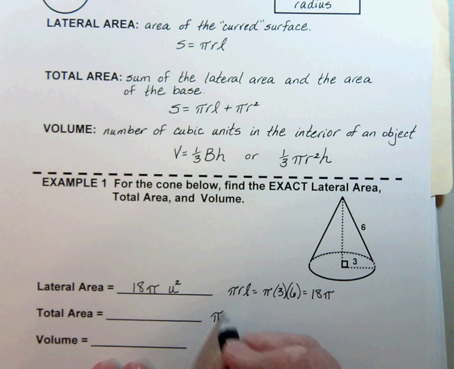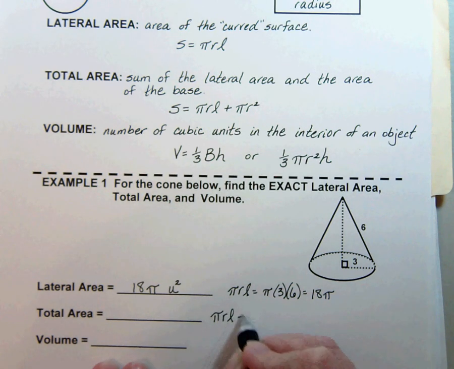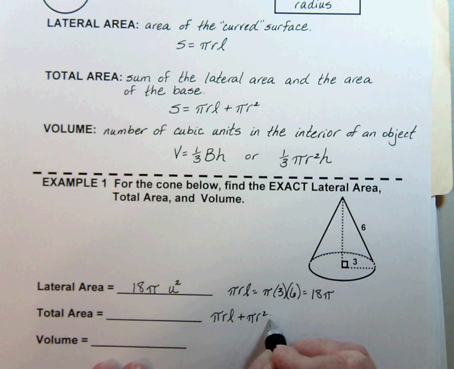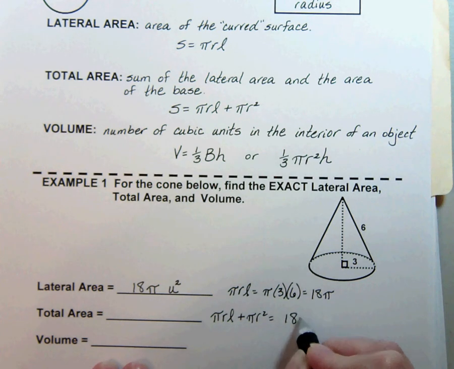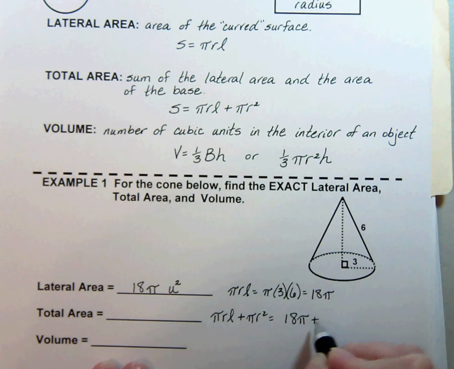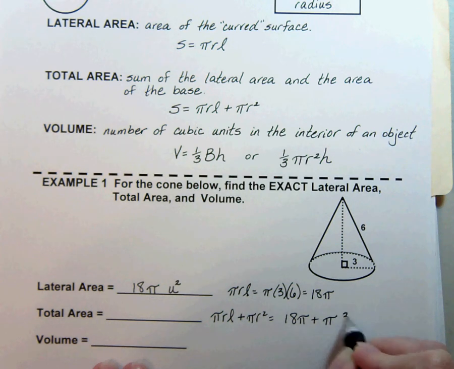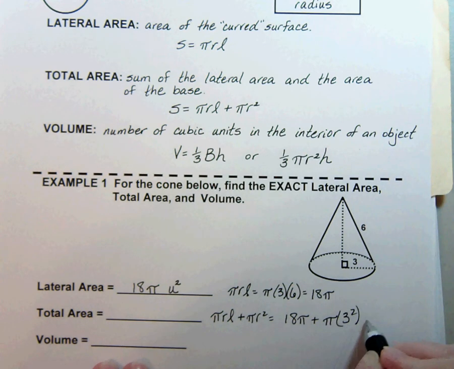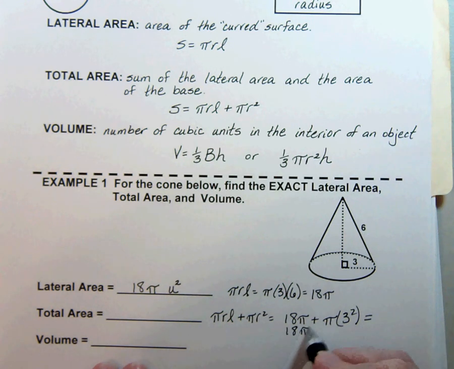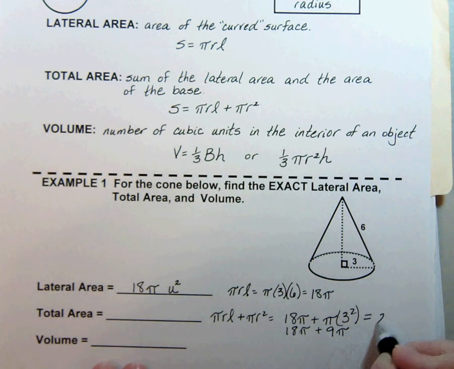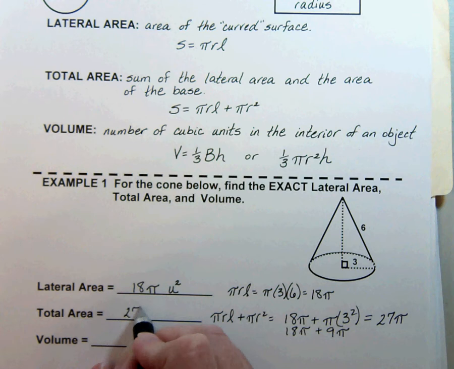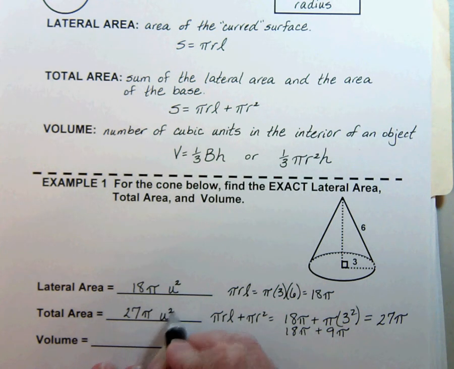The pi r L is your lateral, and then you're going to add pi r squared. We already did the lateral, that's 18 pi. Then you're going to add pi times the radius 3 squared. So you're adding 9 pi to 18 pi, and the answer is 27 pi. Again, since it doesn't have units, we'll write it as 27 pi units squared.